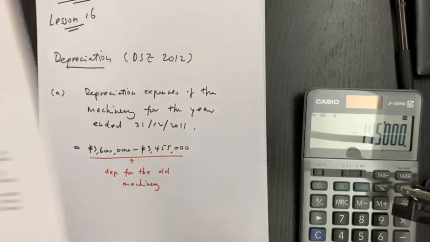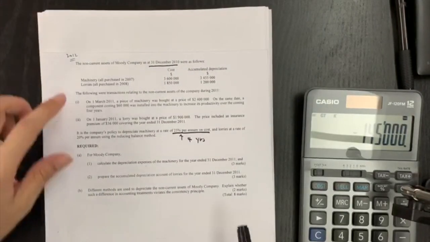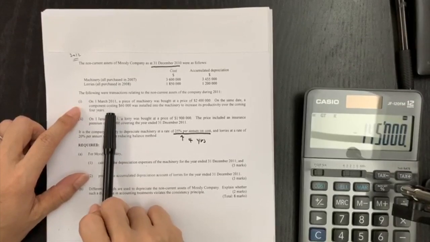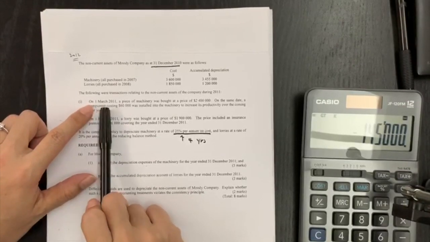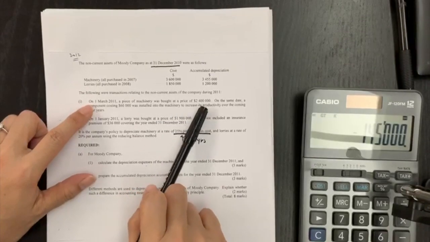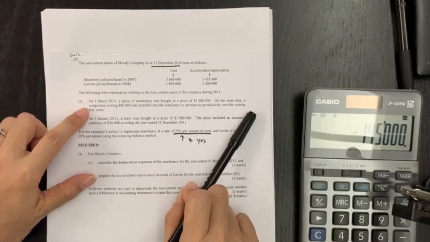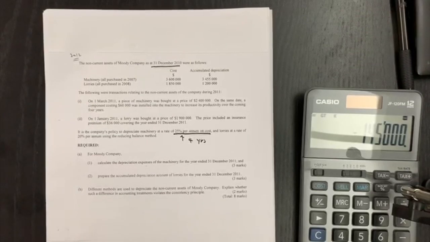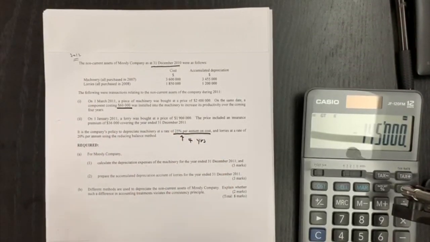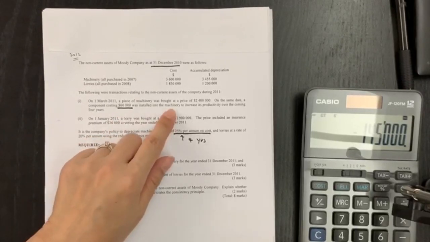All right, so if you go back to the question, part 1, we have another point here related to machinery, which is on 1st of March, a piece of machinery was bought at the price of 2.4 million. And also on the same date, a component costing 60,000 was installed. So we spent another 60,000 on this machinery.